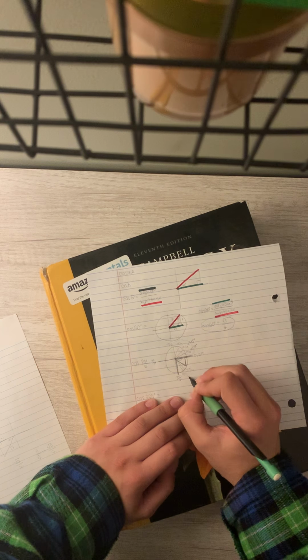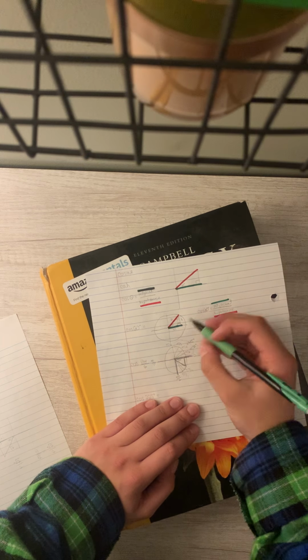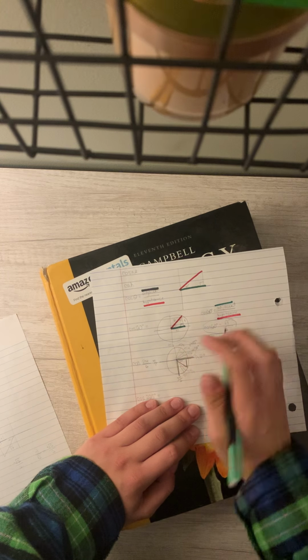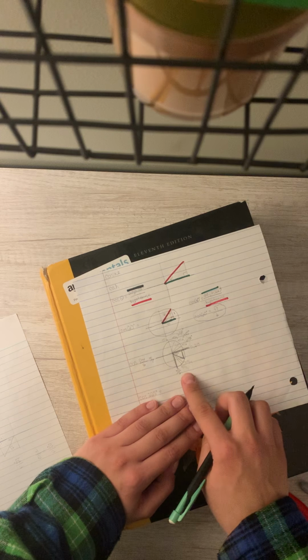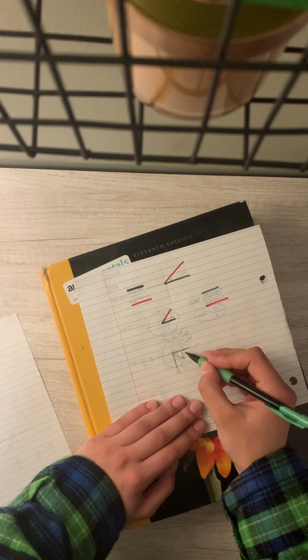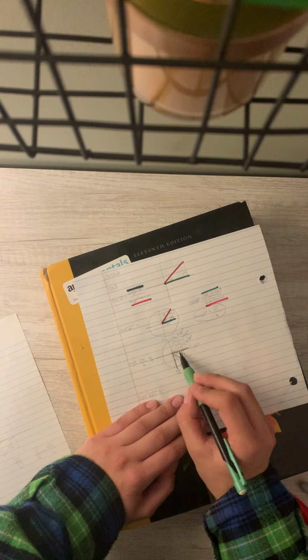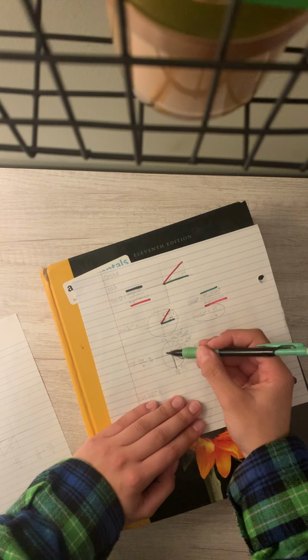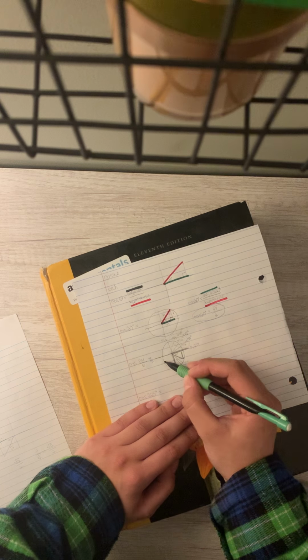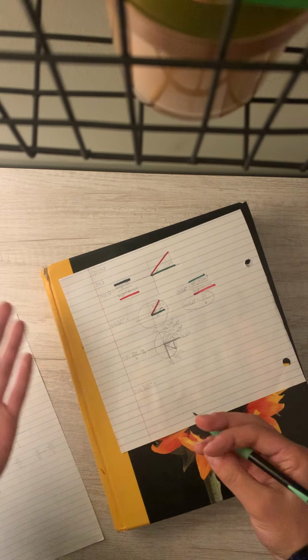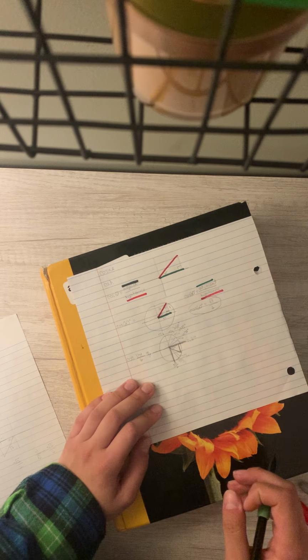You know it's a 3 in the denominator, so I look up here, what's my reference angle? It's 60 degrees for pi over 3. So this is going to be an angle of 60 degrees away from your baseline. Same thing goes for these: it would be 30, 45, 60, depending on what the denominator is for your reference angle.